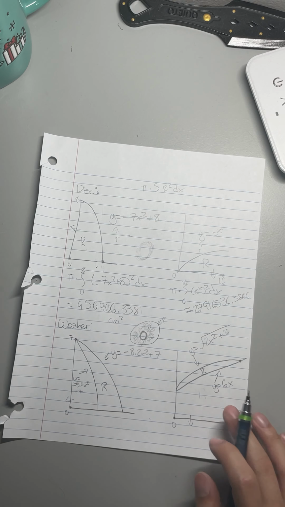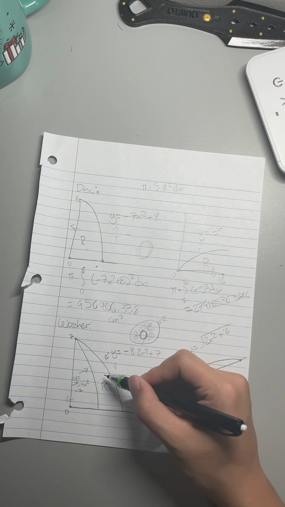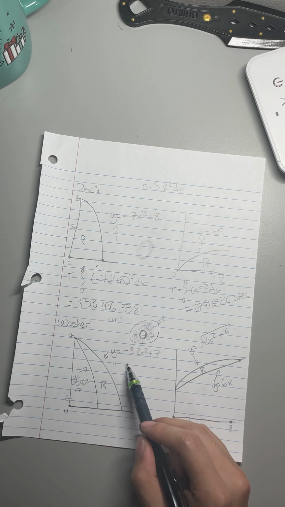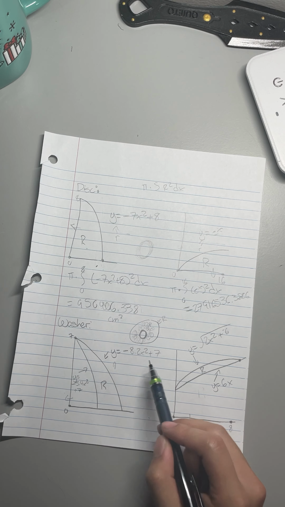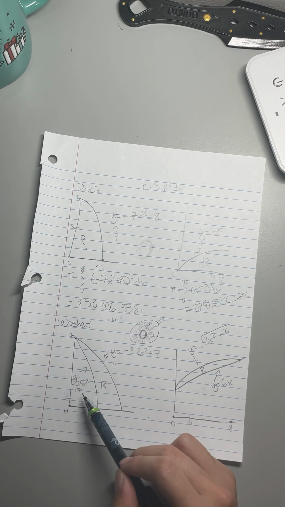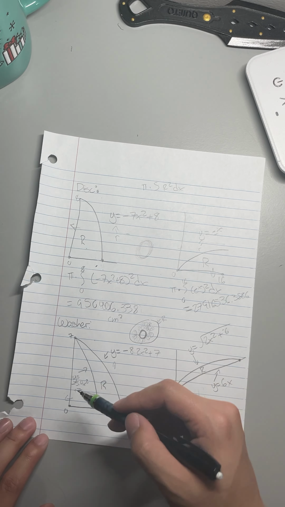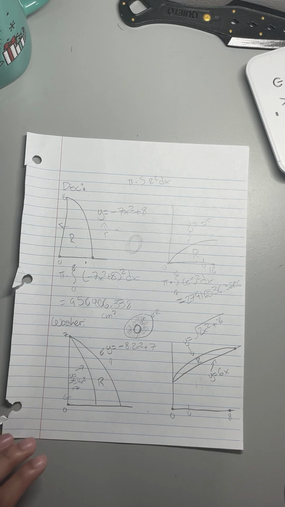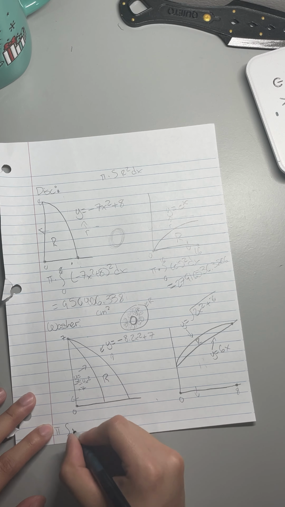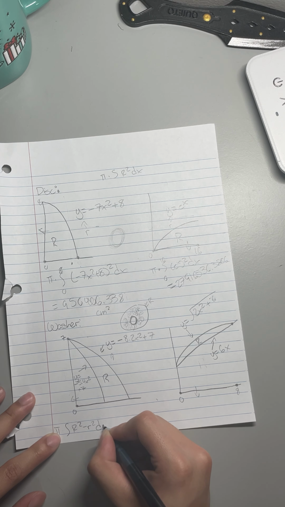So in this case, our function big R right here, which would be this function, since it's the outermost function, right minus left, is the function y equals negative 8.2x squared plus 7. And we have little r over here, which is represented by the function negative 5.4x squared plus 7. We're trying to find the area revolved around the y-axis. So our formula this time would be pi times the integration of big R squared minus little r squared dx.